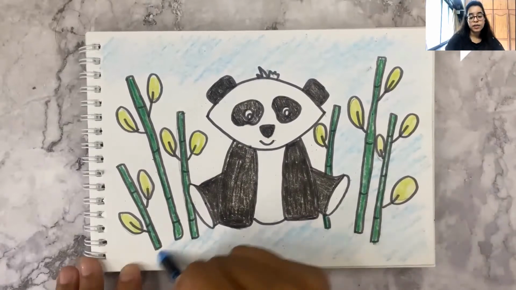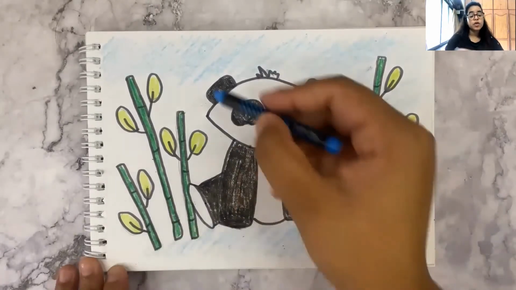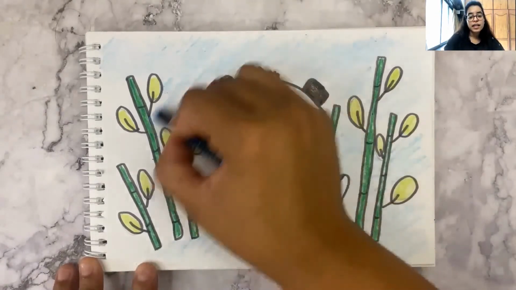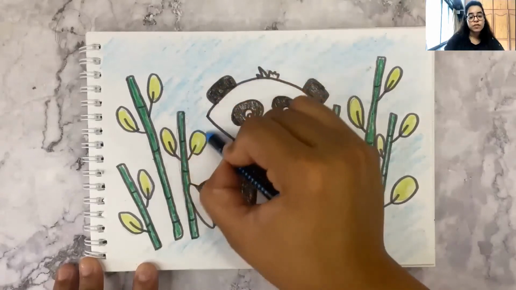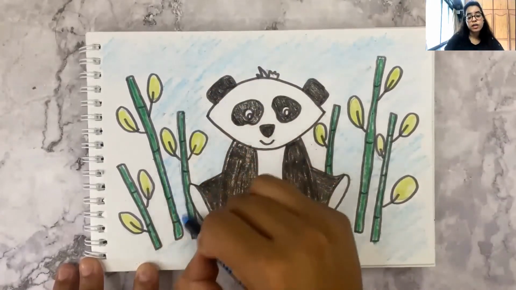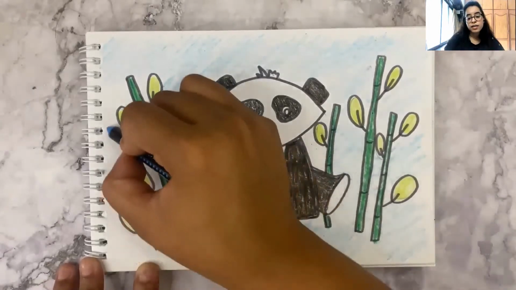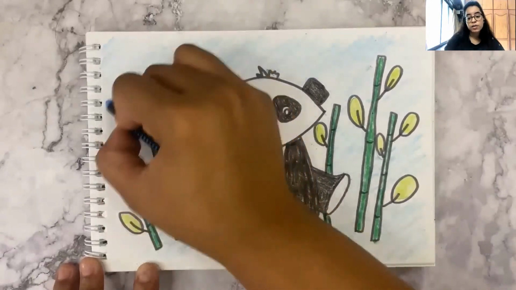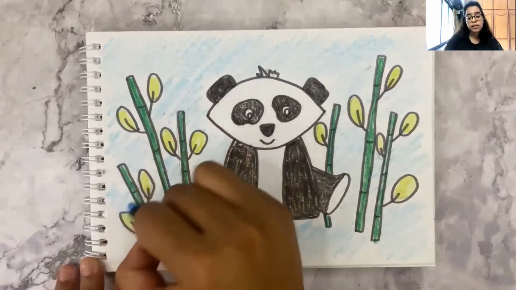So again, repeating it for you all, if you're not having blue, any shade of blue would do. If you're not having blue, you can use yellow, you can use orange, you can use red as well. And that's what I'm doing over here. I'm just giving an outline, a background. So nicely, we're giving a nice background to it, just neatly.